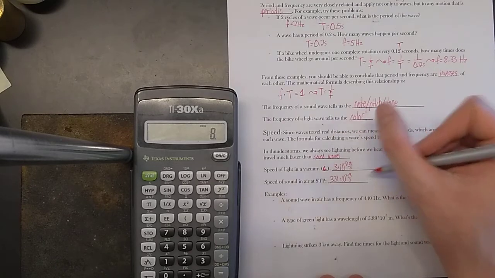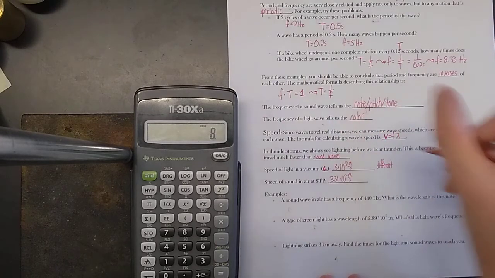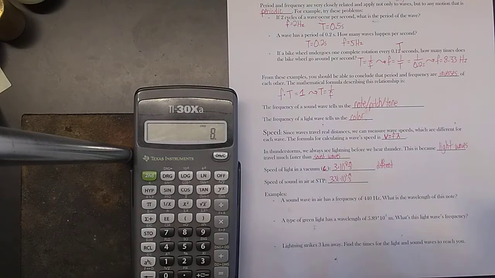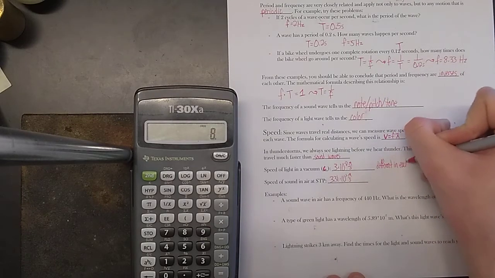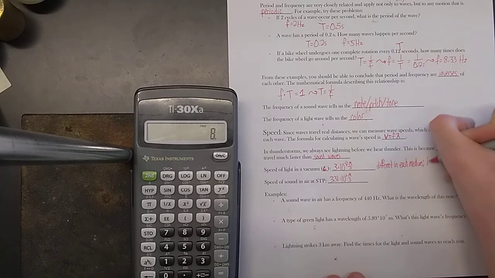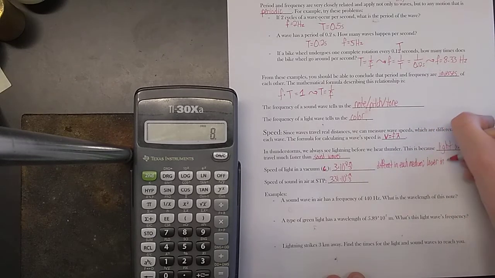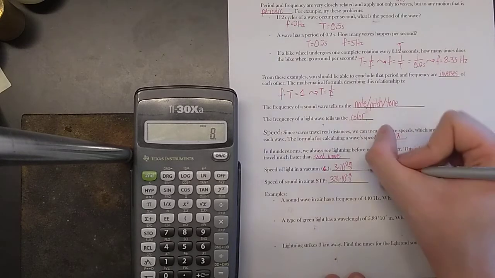And these speeds are different in every material. The speed of light is different for every material light could pass through. It's slightly different in air, it's different in water, it's different in glass, and so on. Different in each medium. It's lower in denser materials for light. Okay? Light doesn't travel as fast if it's going through something dense.